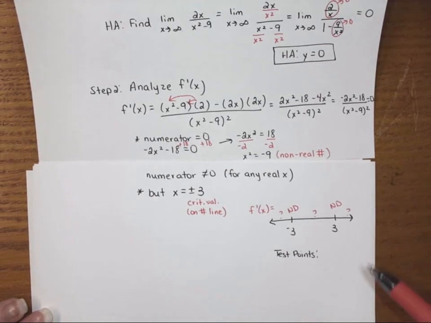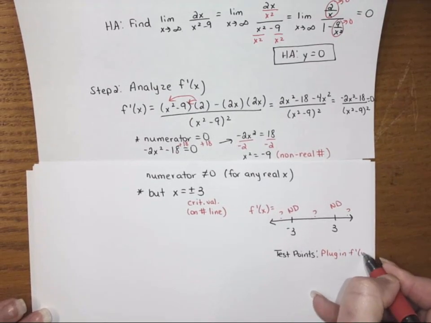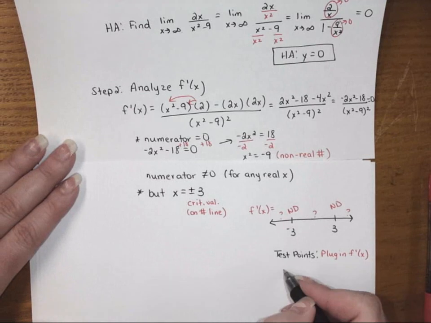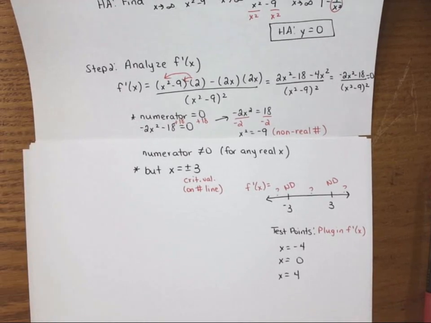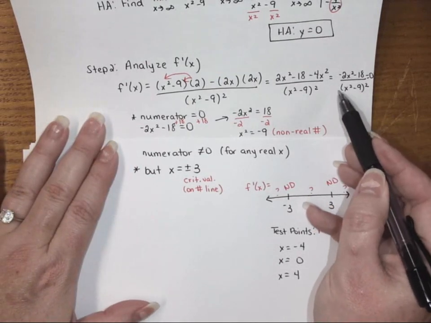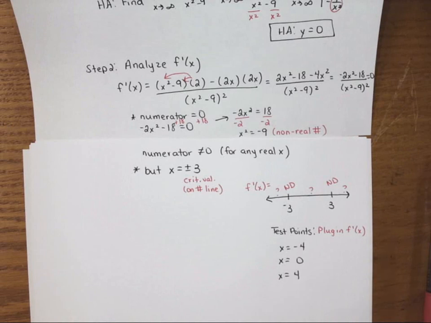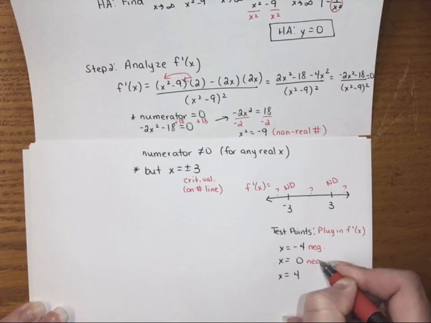Okay, remember what I'm doing with those test points. I'm going to plug them into the first derivative. So the test points I would probably choose are negative 4, probably 0 in between, probably 4 on the right-hand side. So go back up to the second derivative, okay, which, by the way, is this right here, this ugly mother right here. So you would probably put that in your calculator, I would imagine. But if you plug that in your calculator, you're going to find that you actually always get a negative response. It's negative all the way down.